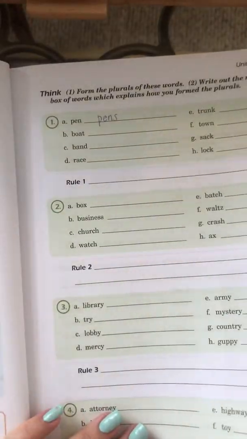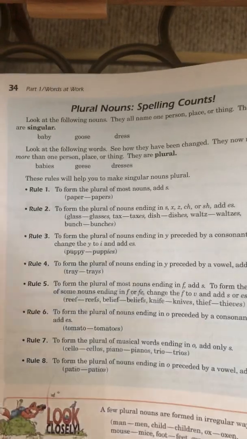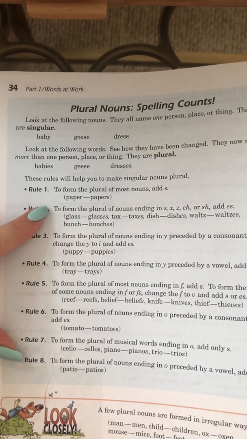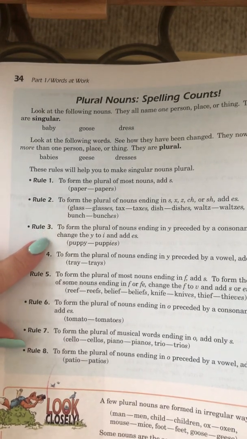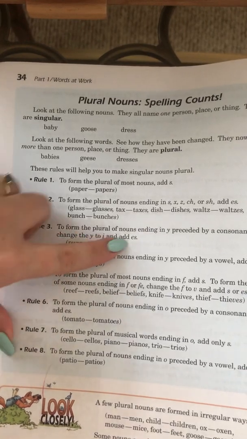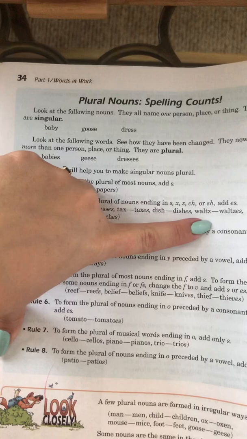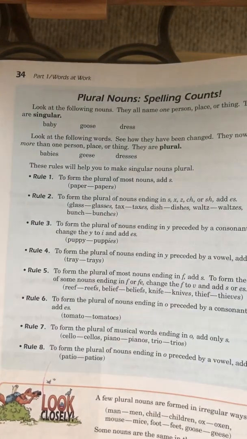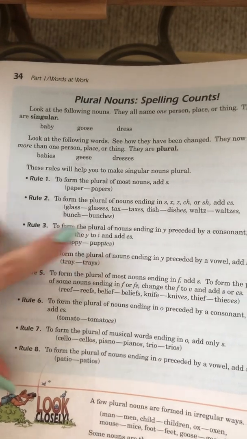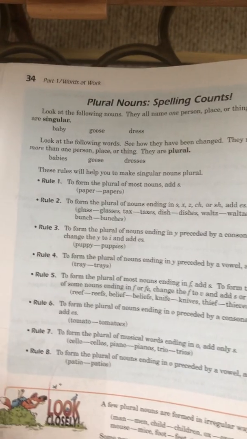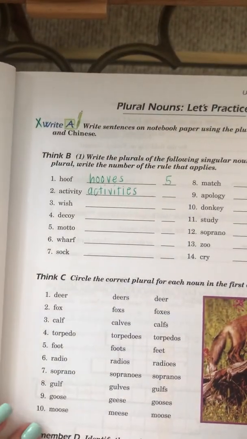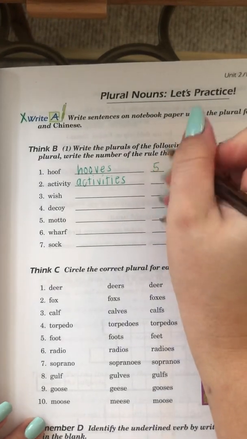So we go back to our rules. And let's find it. Words that end in Y. Here we go. So, to form the plural of nouns ending in Y, preceded by a consonant, that just means that there's a letter in front of it that is not a vowel. You change the Y to an I and add ES, and that's exactly what we do with the word activities. So then we would just write 3, because we learned that in Rule 3.